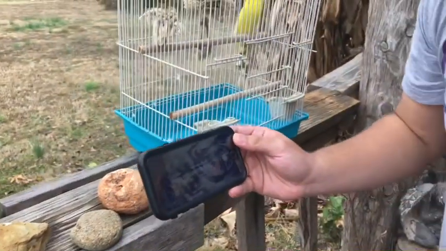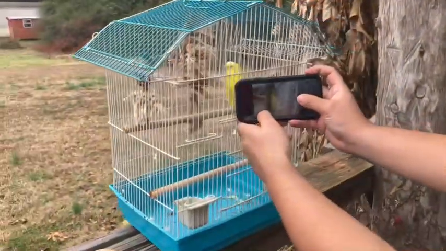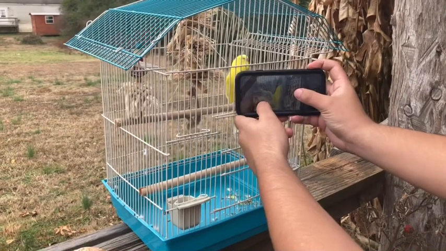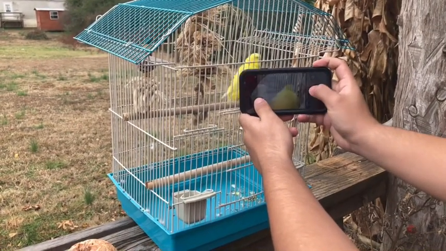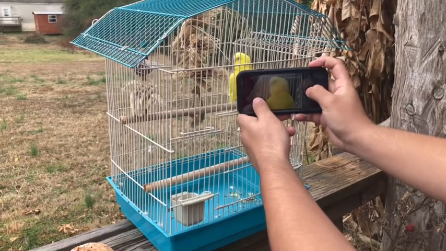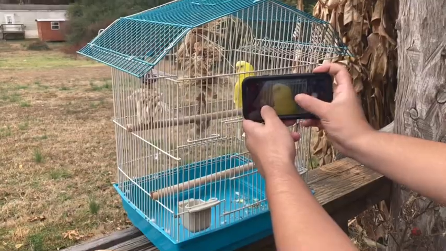What are some other rules? Yeah, those are really the main things. So if we really wanted to, we could just come up here, get our bird's attention, zoom in a little. He's cleaning himself. Look up, look up, look up. Boom. Picture, picture, picture. All right.